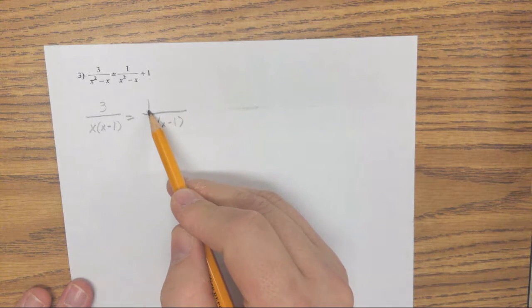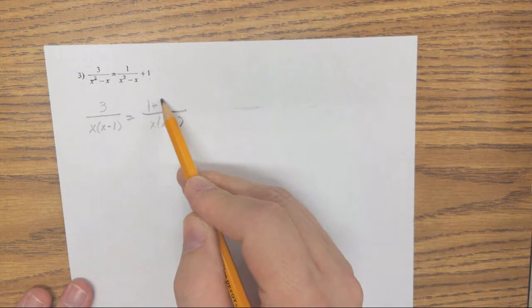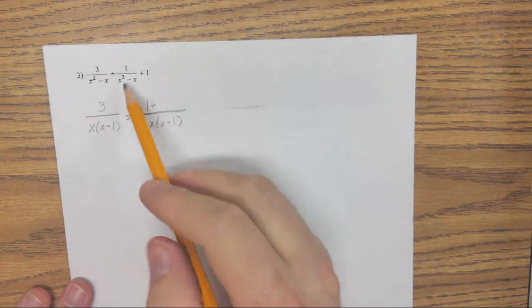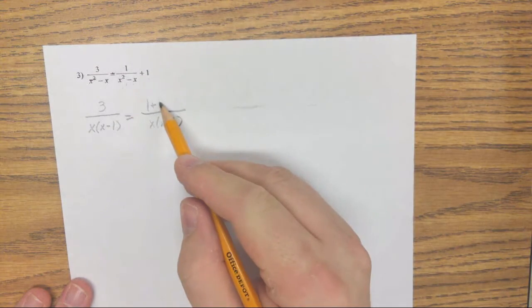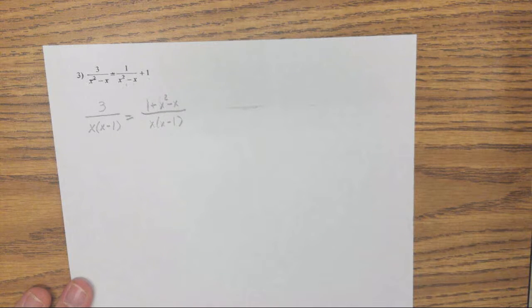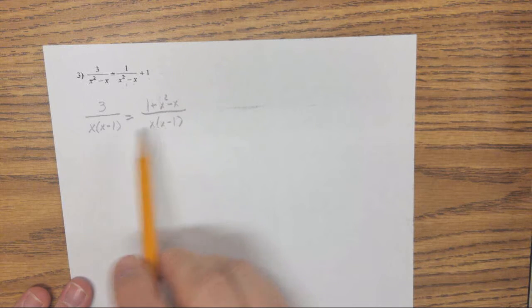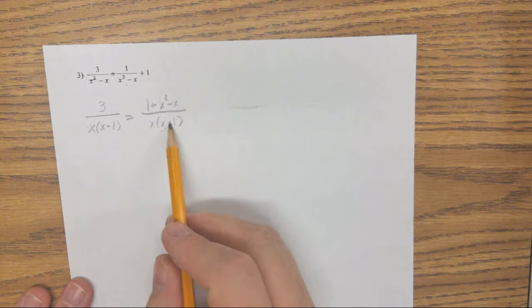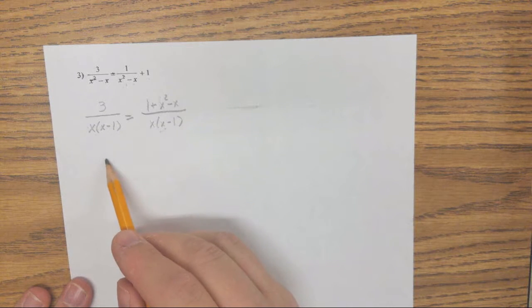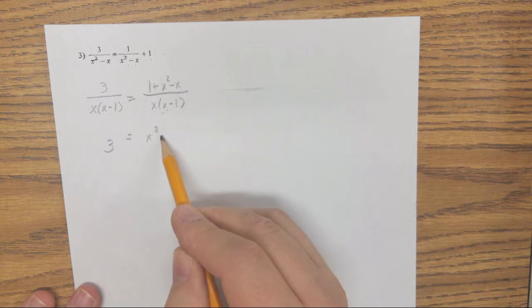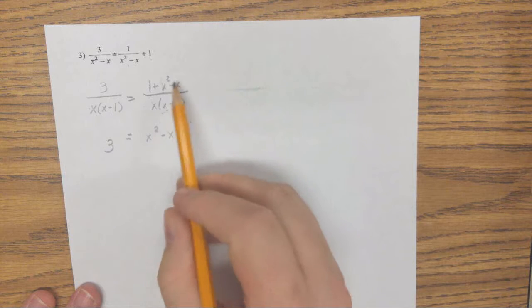This will be 1 plus x squared minus x. I want to multiply both sides by x times x minus 1. Since these are the same, they're going to cancel out. Got 3 equals x squared minus x plus 1.